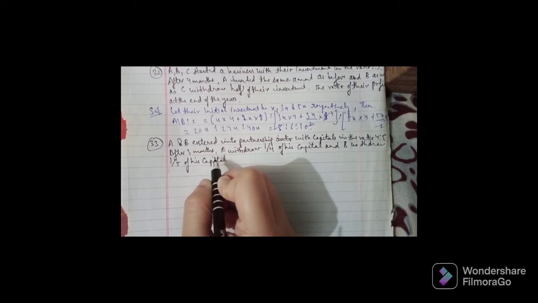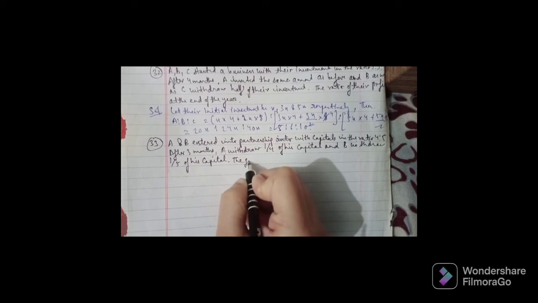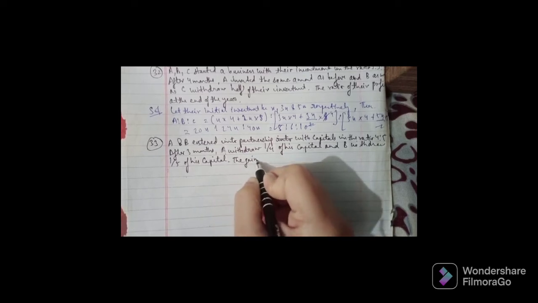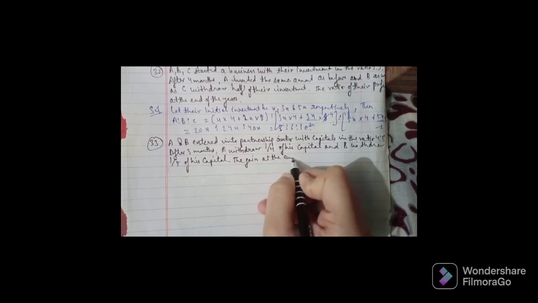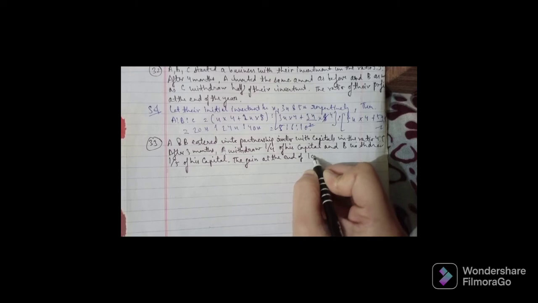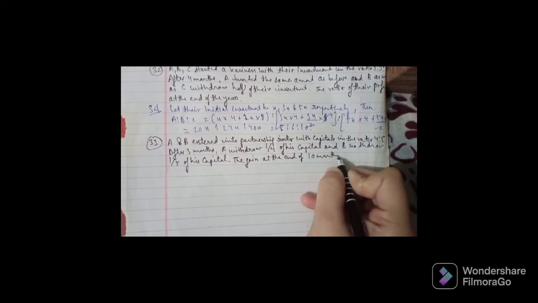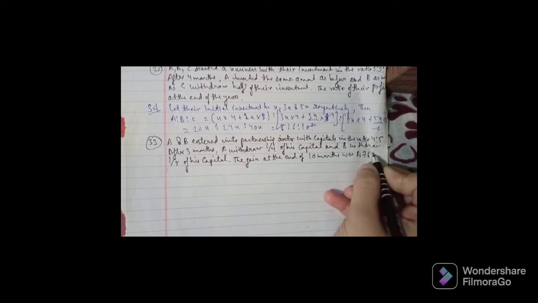The gain at the end of 10 months was rupees 760.